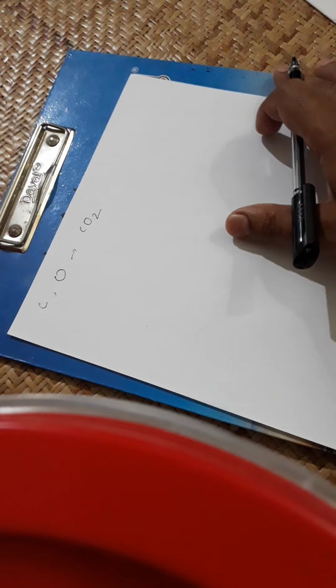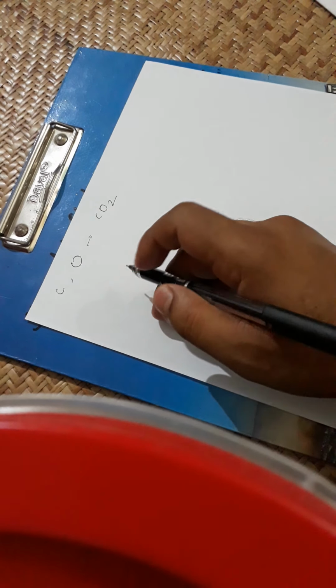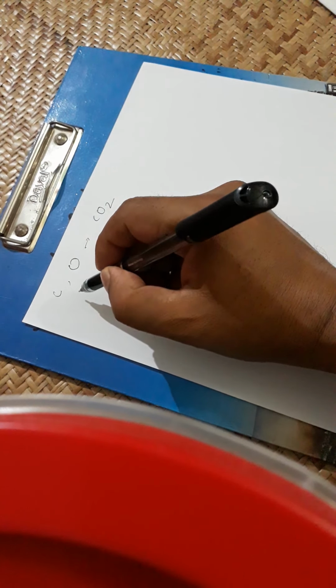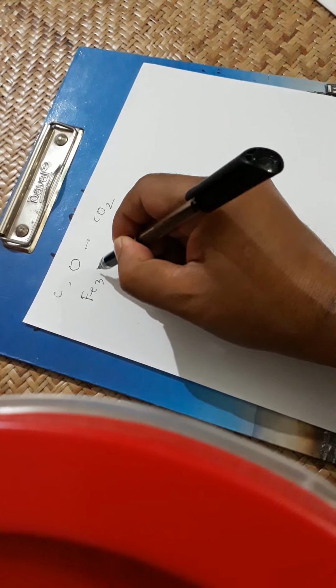Okay, now what will be our topics? You have to know all the symbols and formulas of a few compounds. There are so many formulas, but we will discuss a few compounds, and you have to know their name and formula. One has a commercial name, one has a chemical name. So you have to know the formula of some compounds like magnetic oxide, Fe3O4.